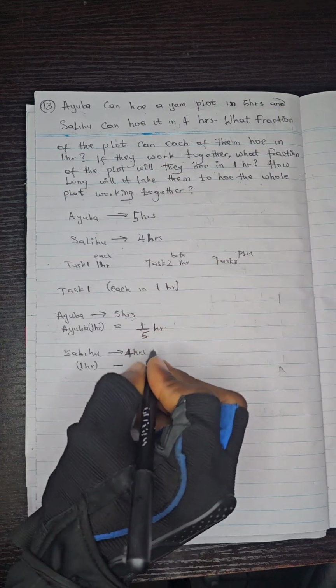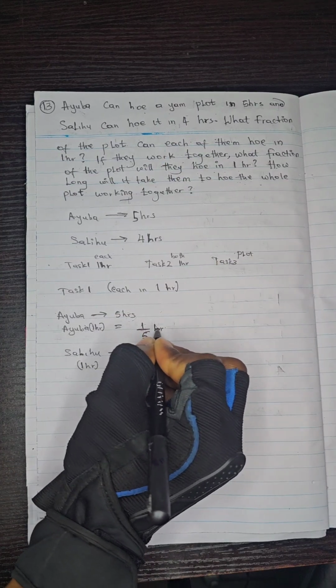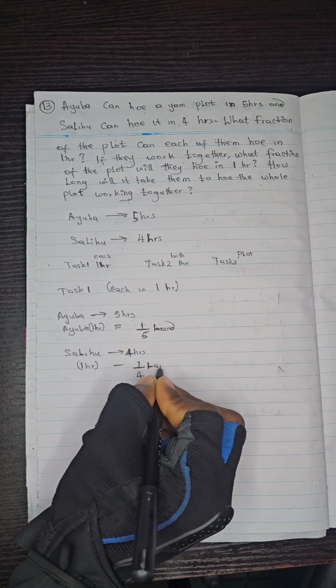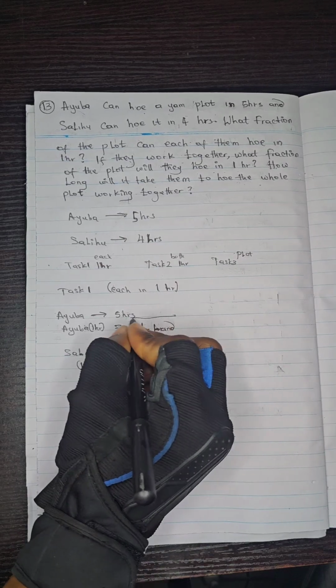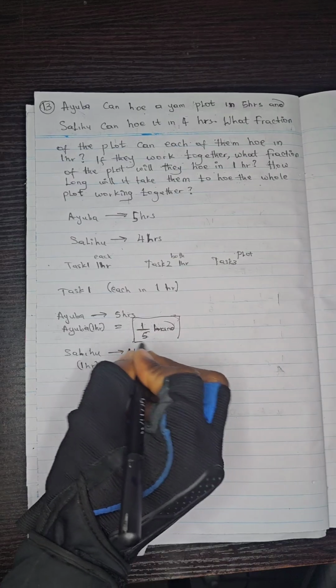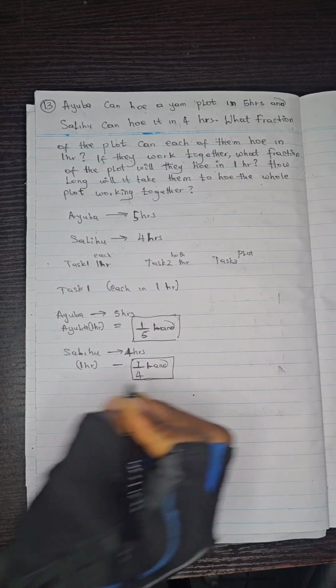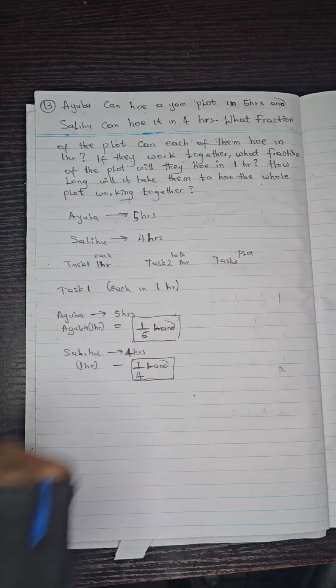Sorry, what fraction of the land? This is land, not hour. He can do this fraction of the land. This is for Ayuba, and this is for Salihu. And that's task 1. We are done with task 1.